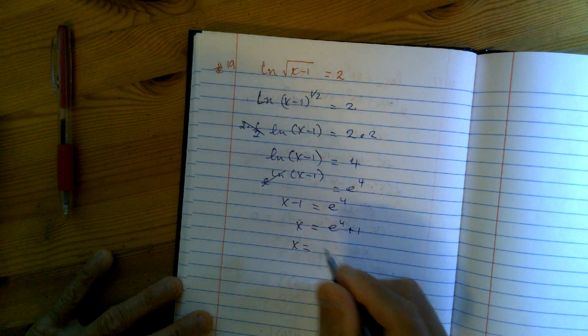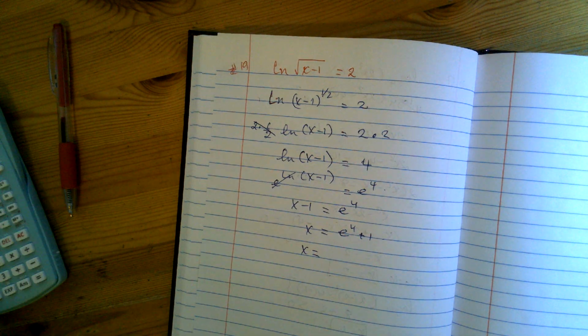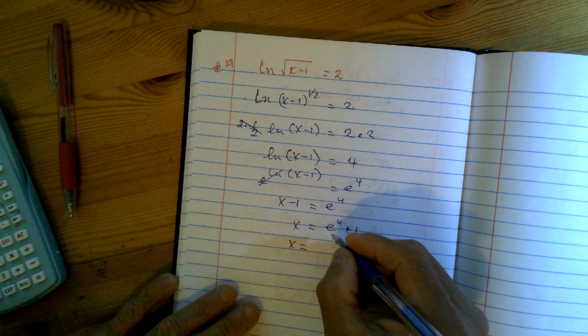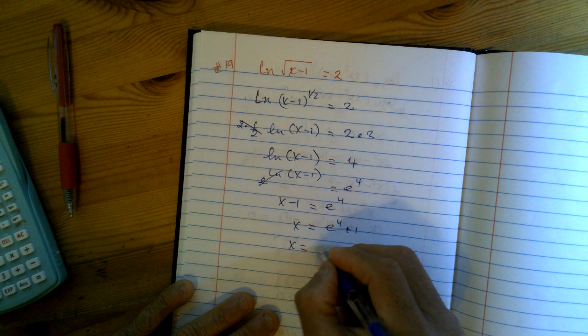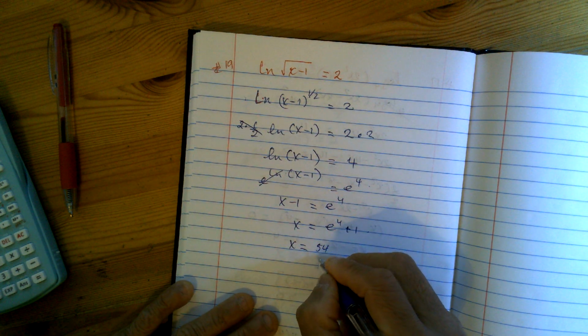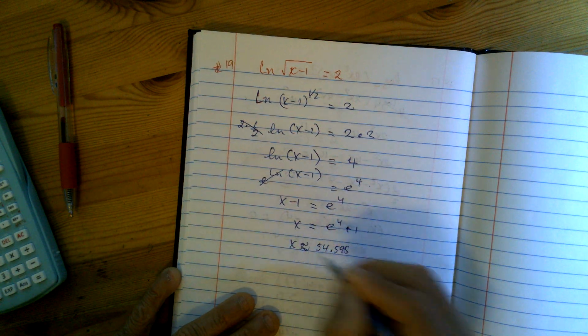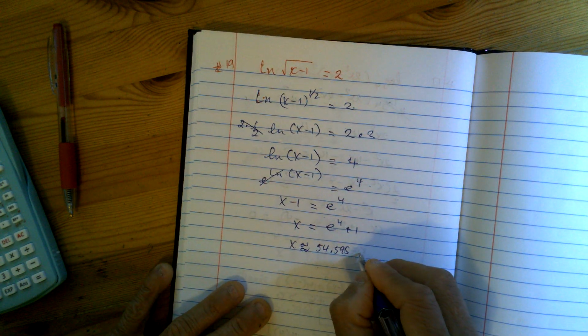I'm going to use the calculator to figure out what e to the 4 is. I punch in e to the 4, which equals approximately 54.598.